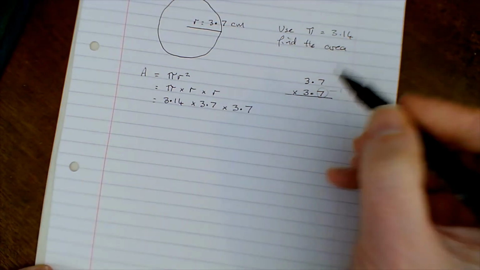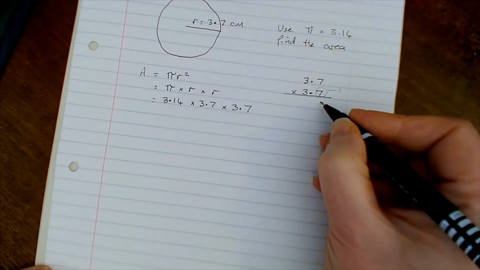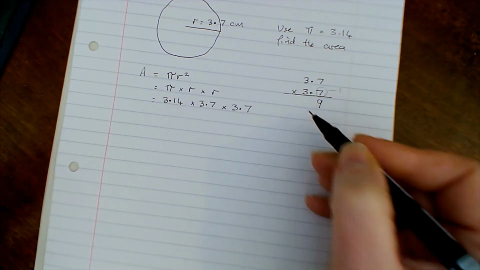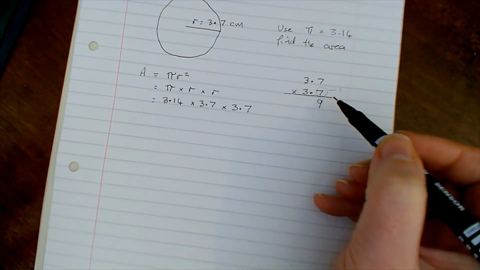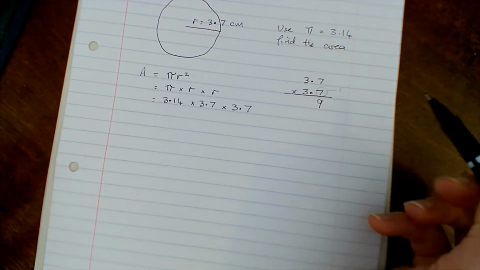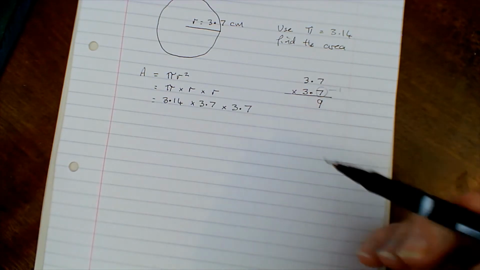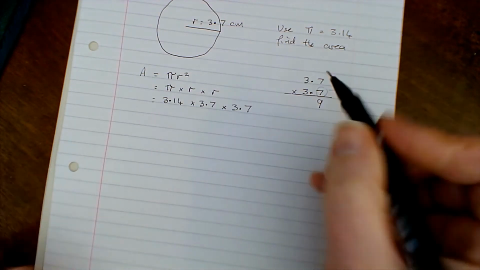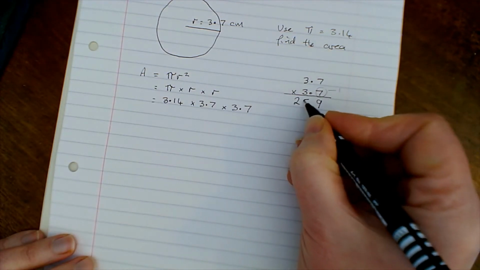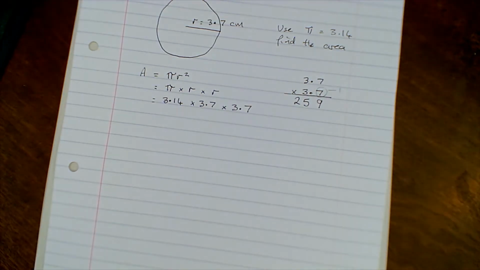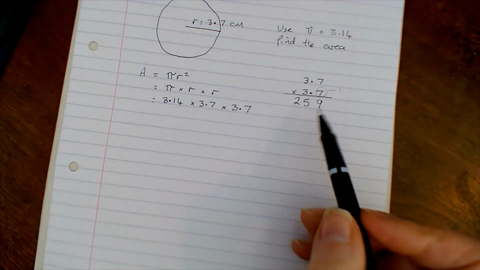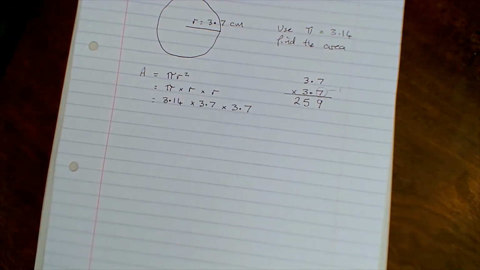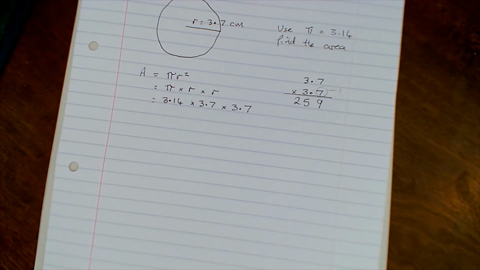So I'm going to multiply 7 times the 7, that gives me 49, so I write down the 9, I carry the 4, you can write it as a small 4 if you want, I carry it on my fingers, and then 7 times 3 is 21, and I'm adding my carry on to that, so 21, 22, 23, 24, 25. So I just write that down, there are no decimal points in there at the moment, we've just got 259. Because 7 times 37 is 259.